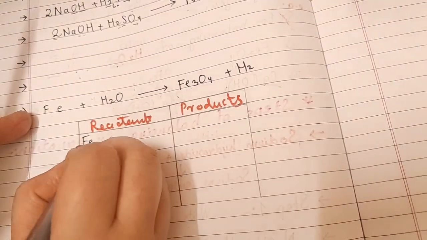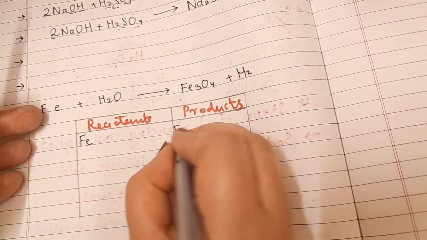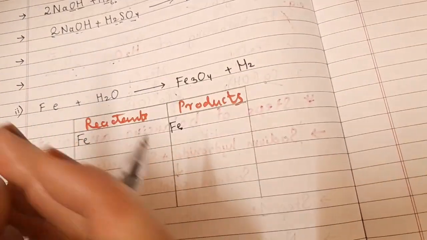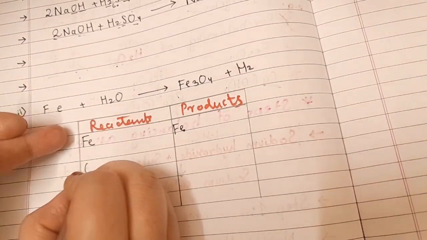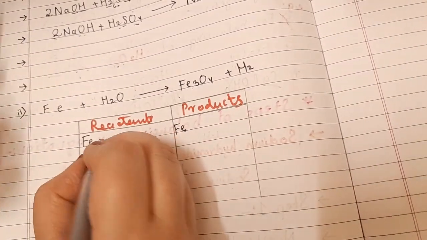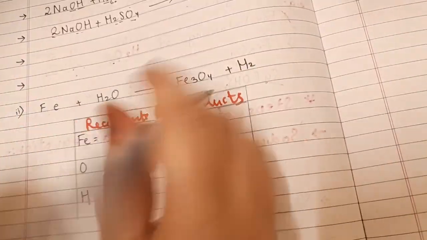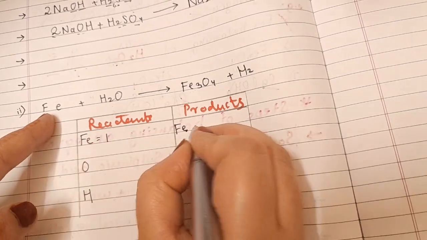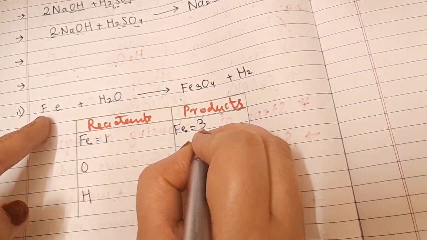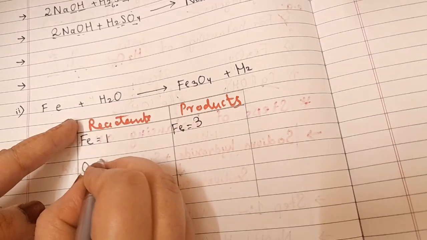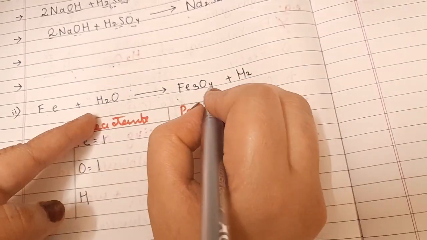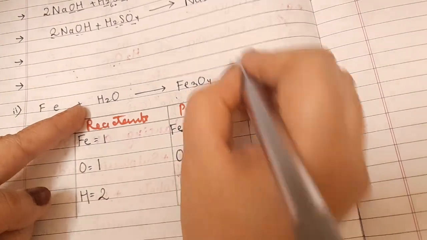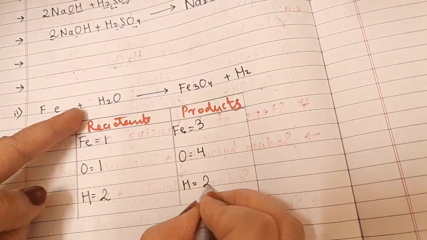Here on the reactant side we have ferrous, Fe. Okay, and here also first we will write Fe. Then non-metallic elements. Here we don't have any non-metallic element, so we will write first oxygen, then we will write hydrogen. Okay, now on the reactant side, first write the unbalanced elements. First here one element, and on the product side we have 3 elements. Okay, and oxygen, we have one oxygen here, and here we have 4 oxygen elements. Okay, and here hydrogen 2, and here also hydrogen 2. Now that means hydrogen is balanced.